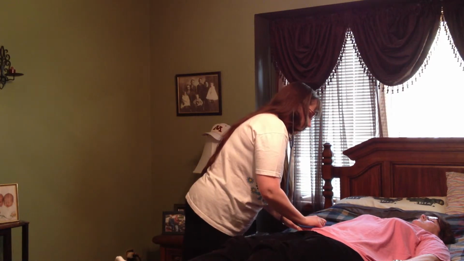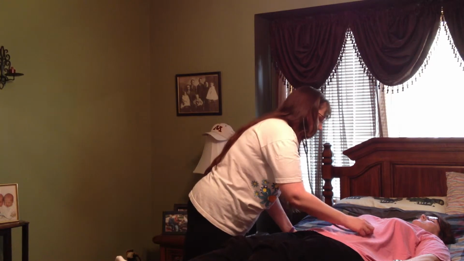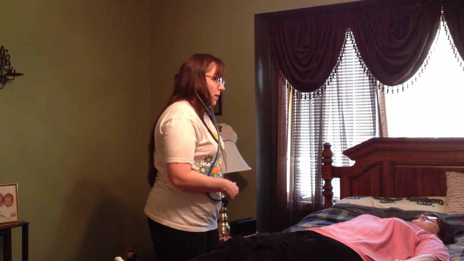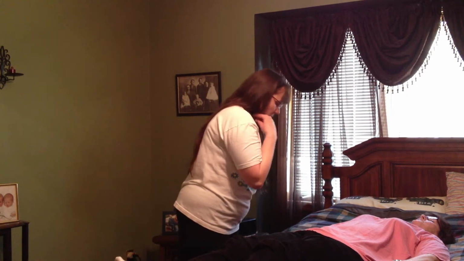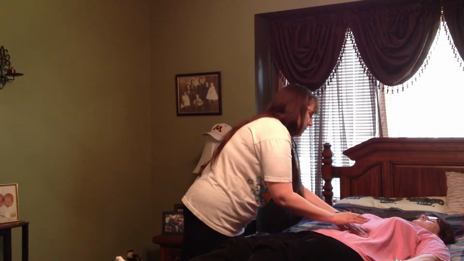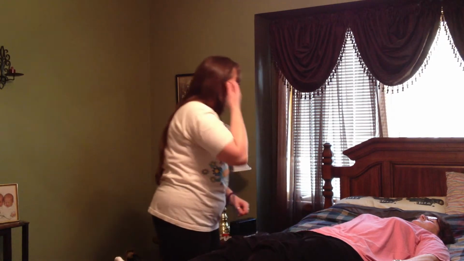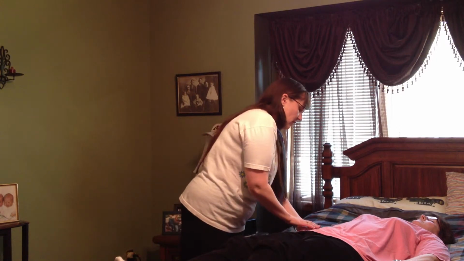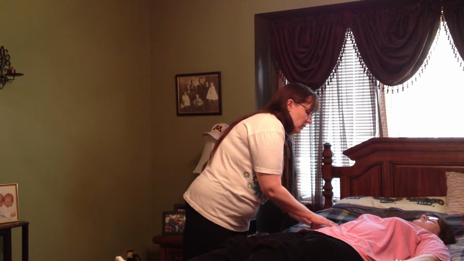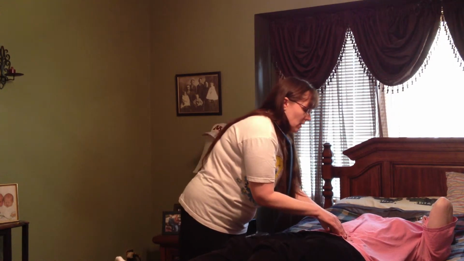starting with the lower right, and I listen for up to 5 minutes if I don't hear a gurgle. You can also do it in a zigzag form. And then I'm going to percuss. I'm looking for hyperresonance. That would be an abnormality. And then I'm going to palpate any tenderness here, feeling for the liver and the spleen and the kidneys.